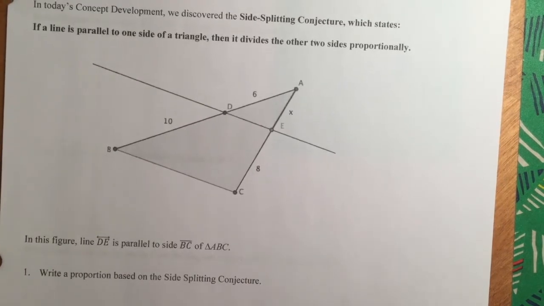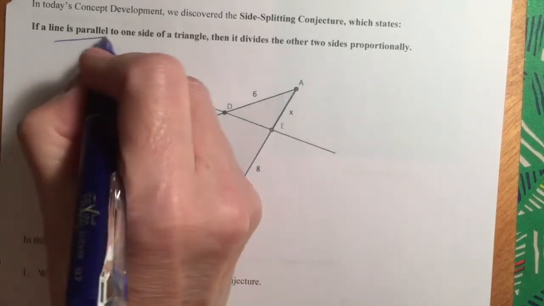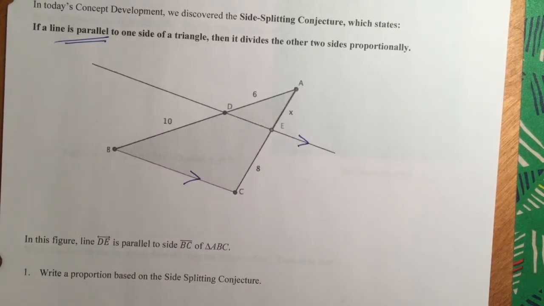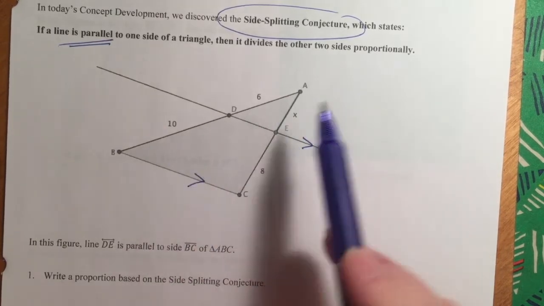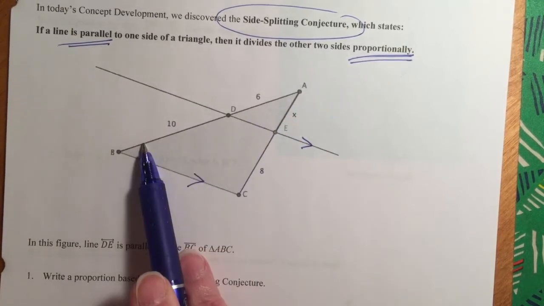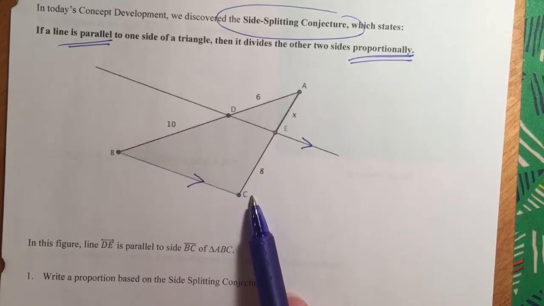Okay, so what we have here is a triangle, ABC, and we have a line, DE, that cuts through it. It does not cut the sides in half, but we do know that this line is parallel to that third side of the triangle, okay? So the side-splitting conjecture says that it's going to divide these sides proportionally, okay? That means if we set up a proportion with fractions, with ratios, the proportions or the ratios on one side will be equal to the proportions or the ratios on the other side.